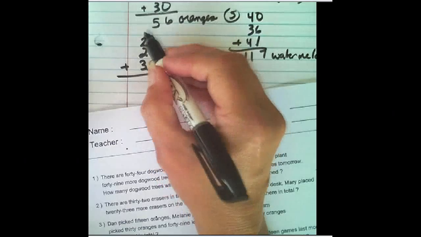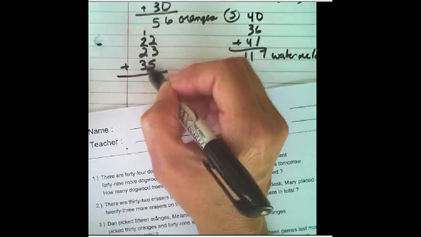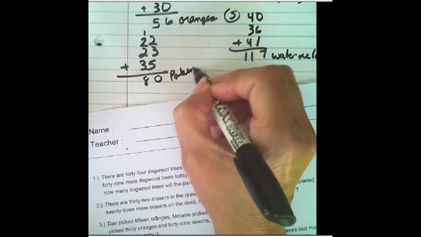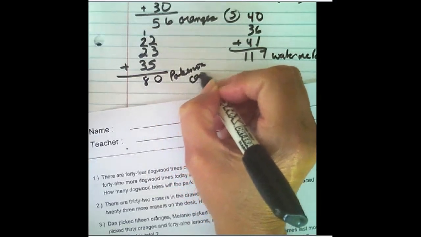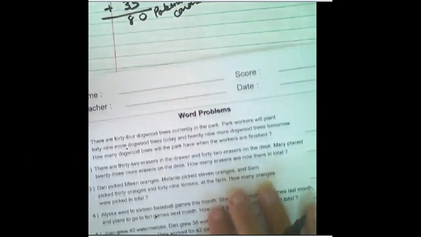2 plus 3 plus 5 is 10. 1 plus 2 is 3. 3 plus 2 is 5. 5 plus 3 is 8, so 80. So she has 80 Pokemon cards. And that's problem number 6. Problem number 7.